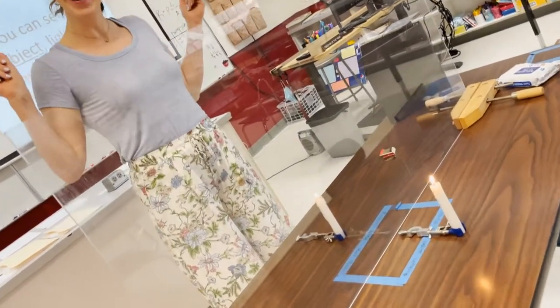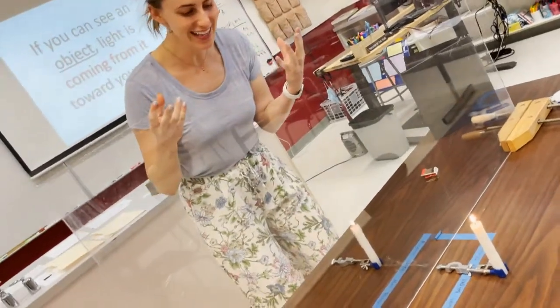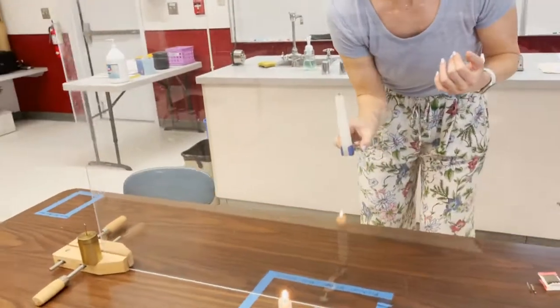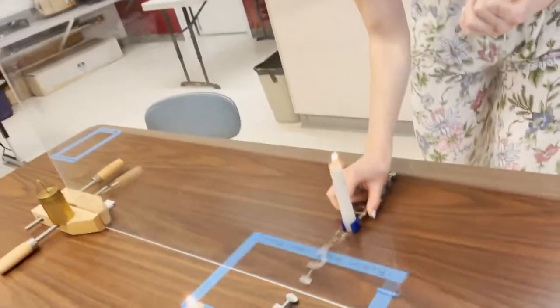And what is the trick to dealing with your pain like this? You don't light the candle. Whoa! Did I set it down the right spot?